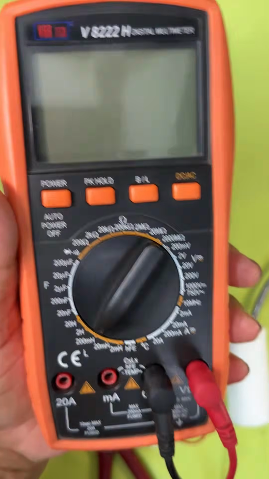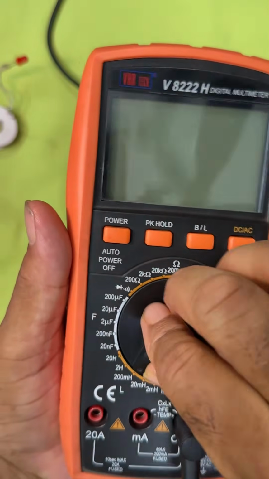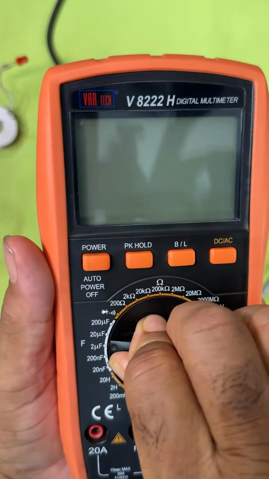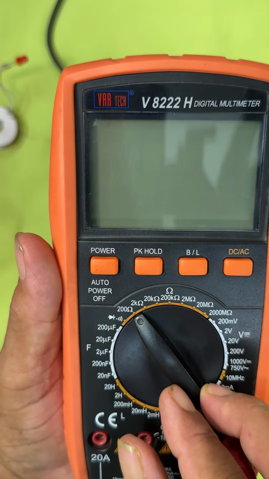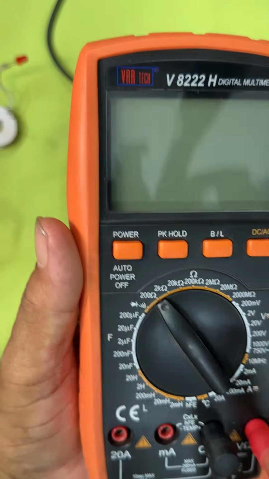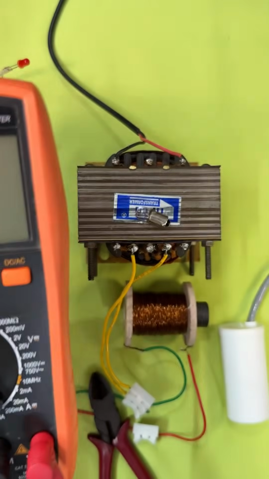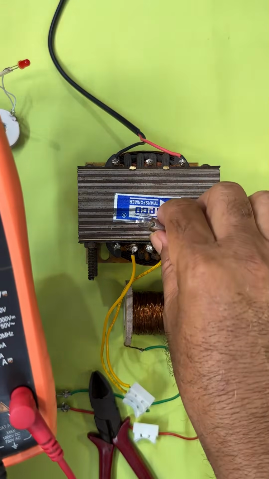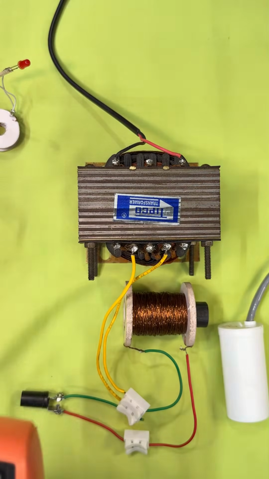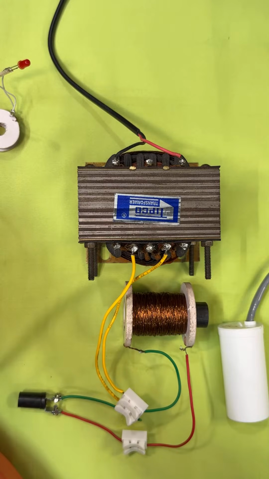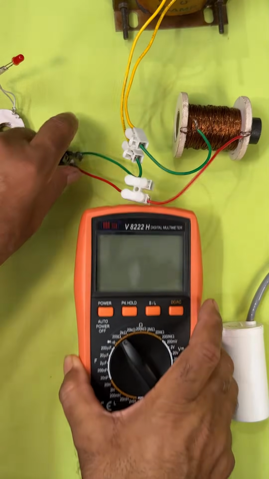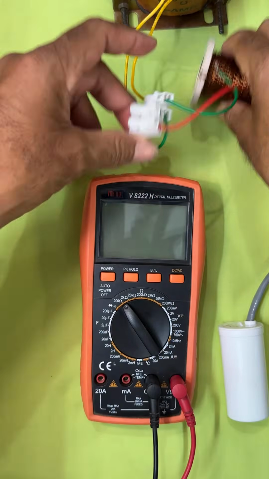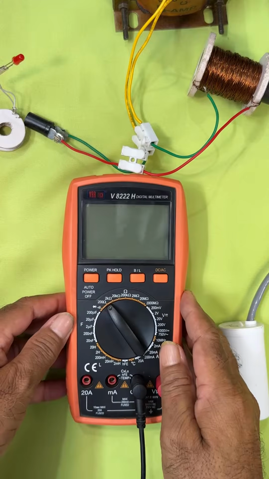So let me connect here, and I take this selector to minimum value available here, which is 200 ohm. The unit is ohm, please remember. And what I want to show you now, I want to remove this heavy transformer from this particular point. Let them go there. Meter should be here. Meter should be zoomed.